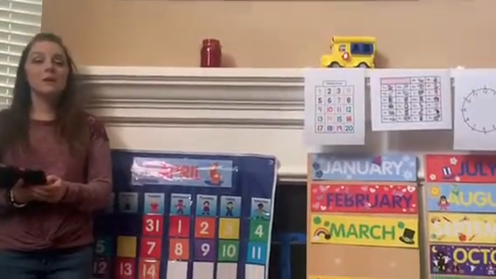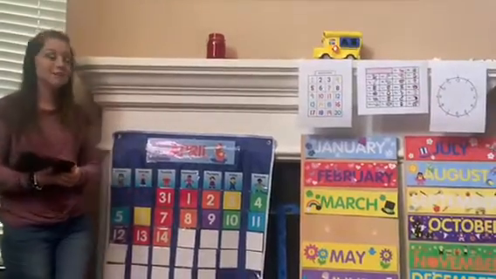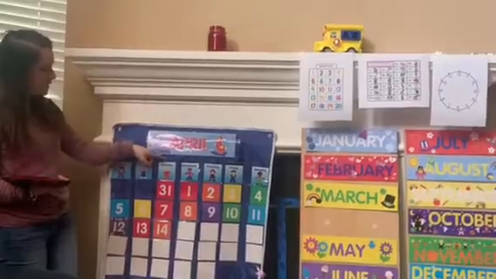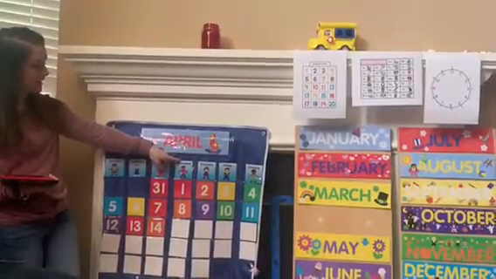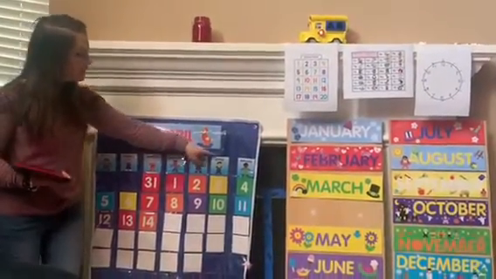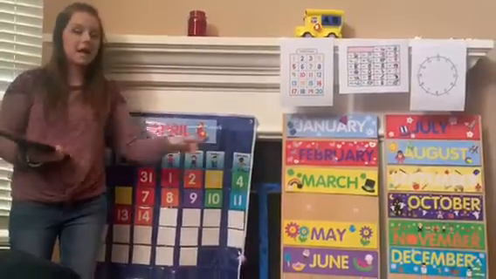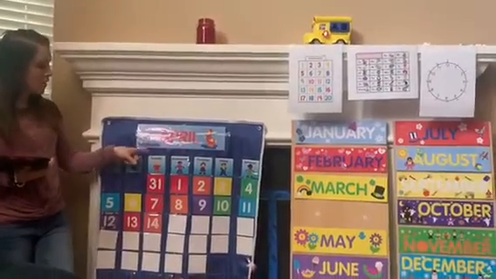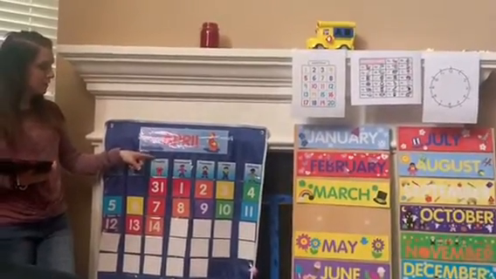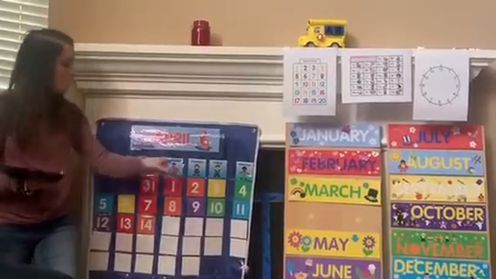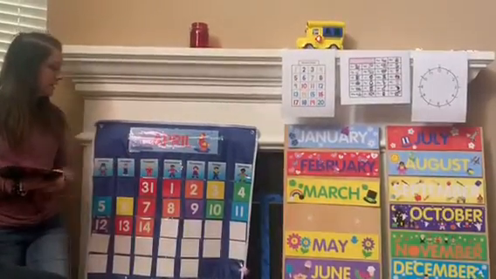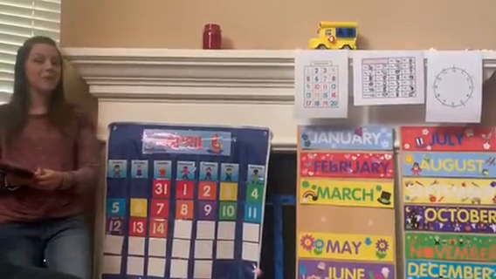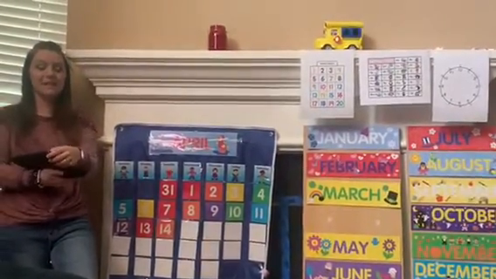So now that we know the month of the year, let's review the days of the week. Sunday, Monday, Tuesday, Wednesday, Thursday, Friday, and Saturday. Yesterday was Tuesday. Tomorrow will be Thursday. Think about what day is in the middle as we sing our Days of the Week song.